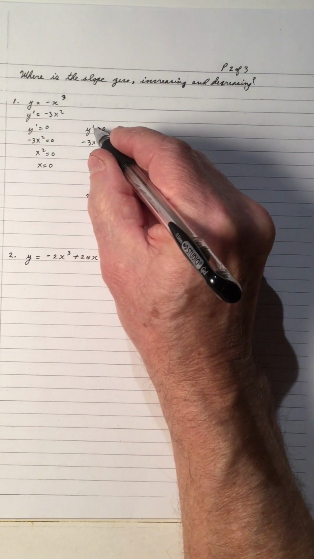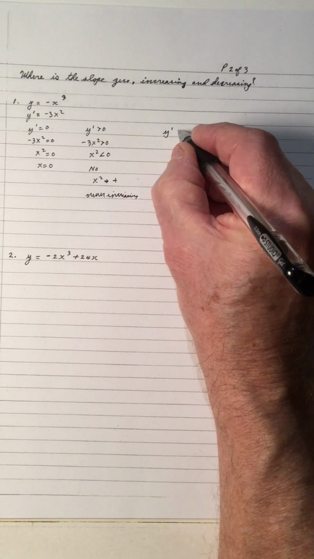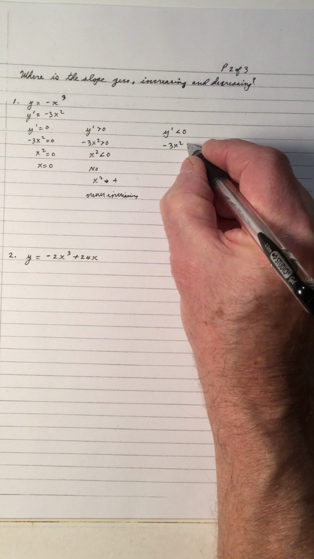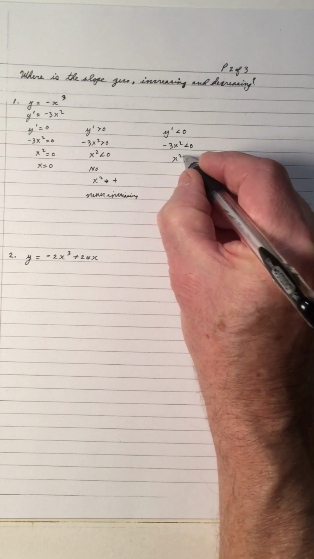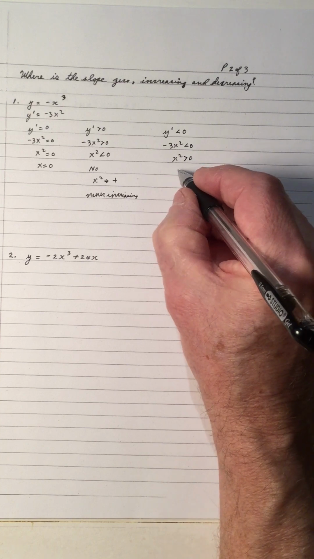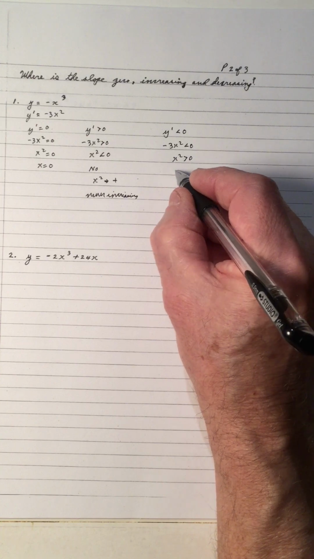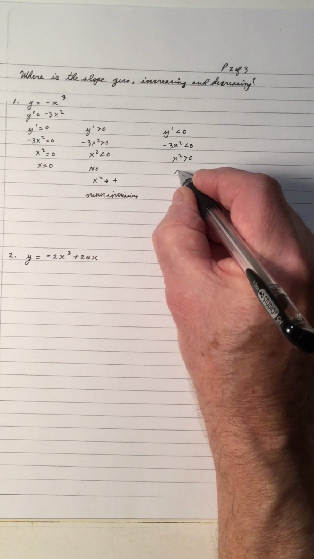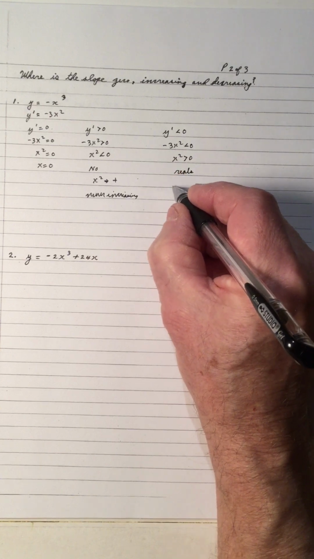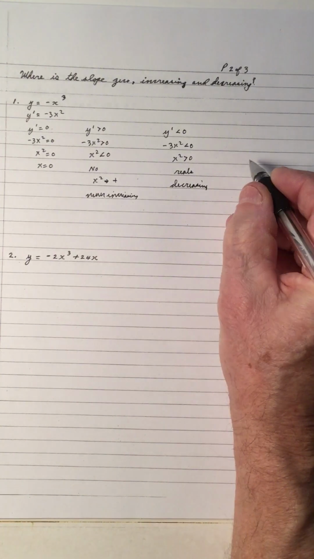And how do I know? y prime is greater than 0 has no solutions, so it's never increasing. So what about y prime less than 0? Negative 3x squared is less than 0. x squared divided by negative 3 is greater than 0, and x squared is greater than 0. x squared is always greater than 0, so this is true for all real numbers. So it's always decreasing, for all values of x. That's in the graph.